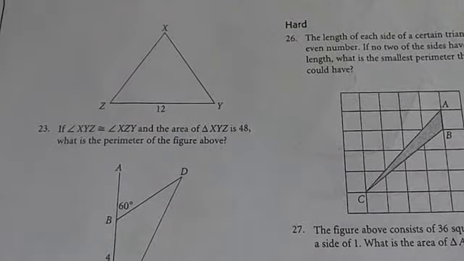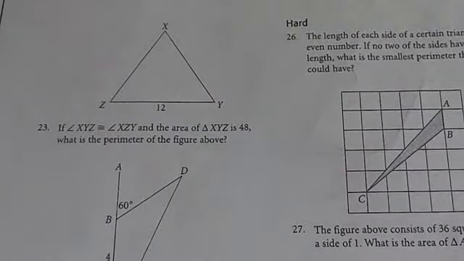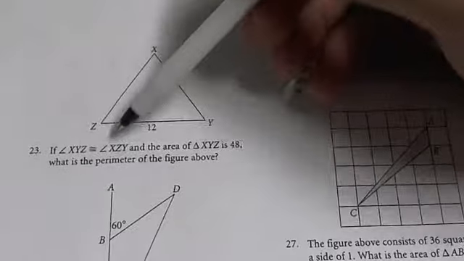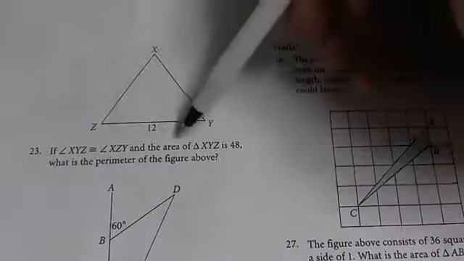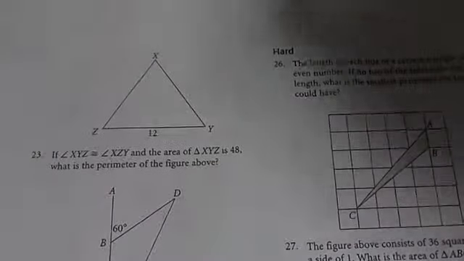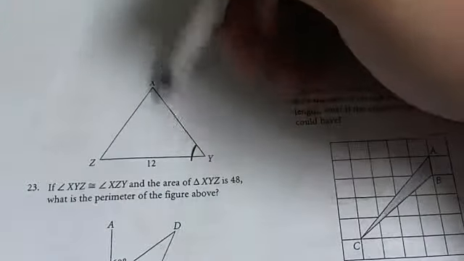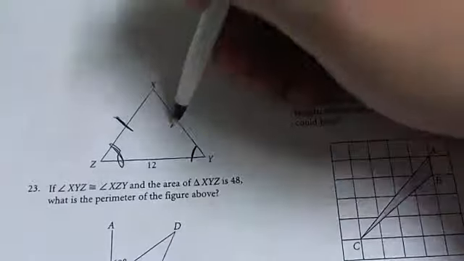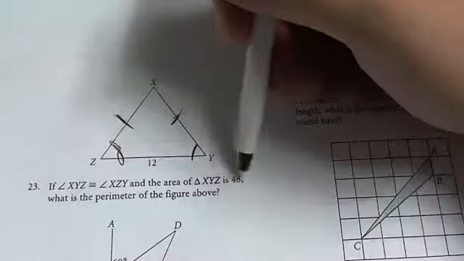23. If angle XYZ is congruent to XZY and the area of triangle XYZ is 48, what is the perimeter of the figure above? Alright, so XYZ, if this angle is the same as XZY, so this angle, it means these two sides are the same. And the area is 48.